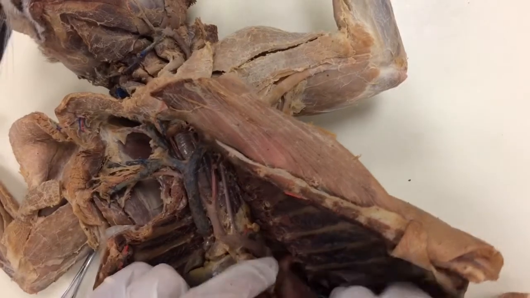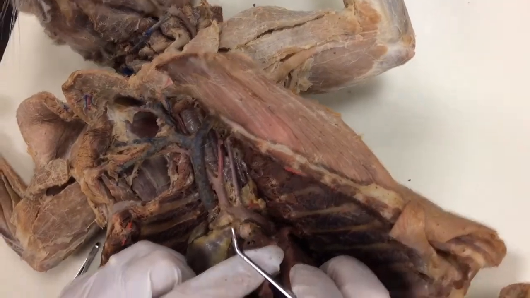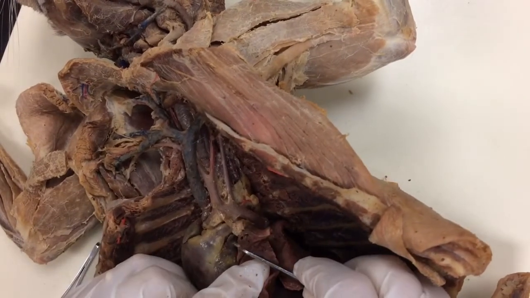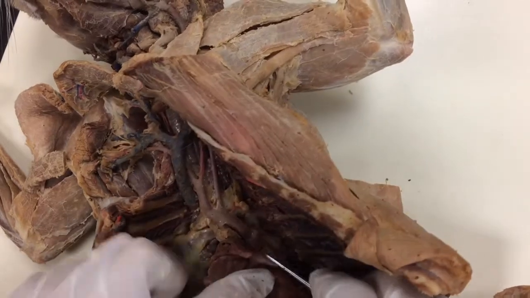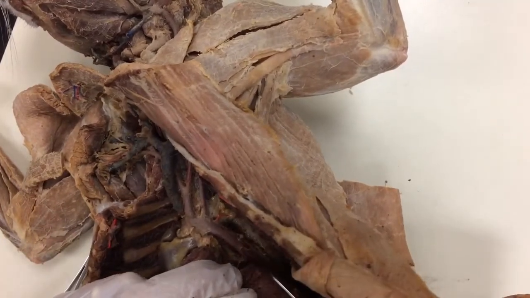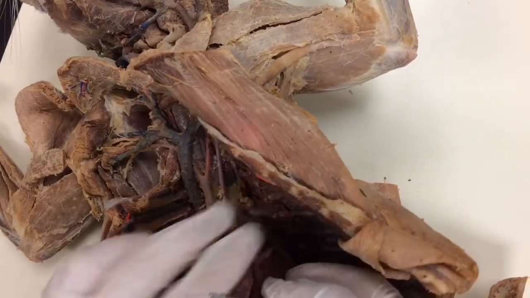There we go. All right, so this arch right there, get him on the camera, that's the aorta. And then once the aorta passes the margin of the left atrium, it becomes the thoracic aorta. And you can see it traveling down here. Okay? When it passes the diaphragm, it then becomes the abdominal aorta.